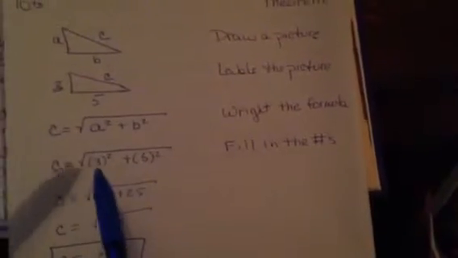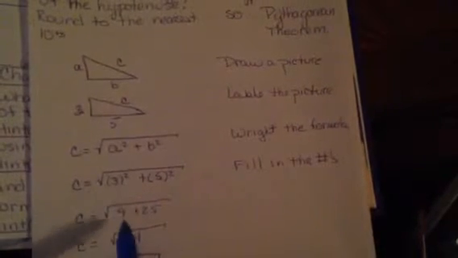Now I'm going to fill in my numbers. Well, A is 3, so I'm going to put 3 right here and square it. B is 5, I'm going to put 5 right here and square it. So C is the square root of 9 plus 25, or the square root of 34. And when I put that in my calculator and I round it, I'm going to get 5.8. Remember, always look at the problem to know how far you need to round or if you need to estimate.